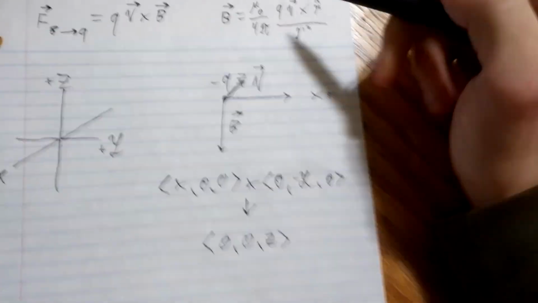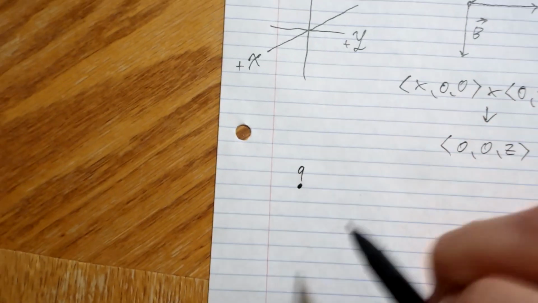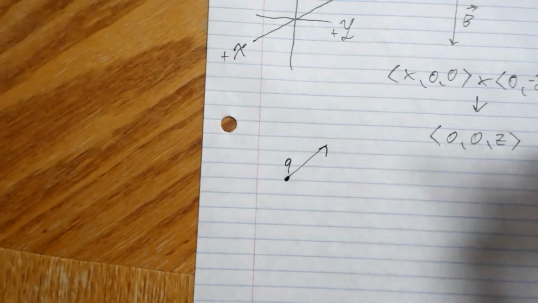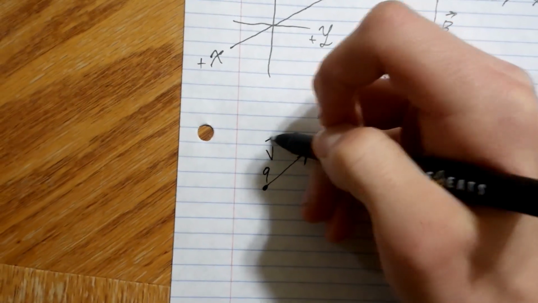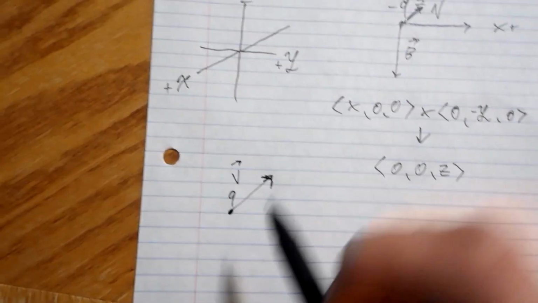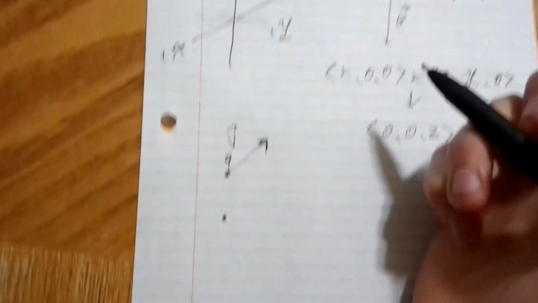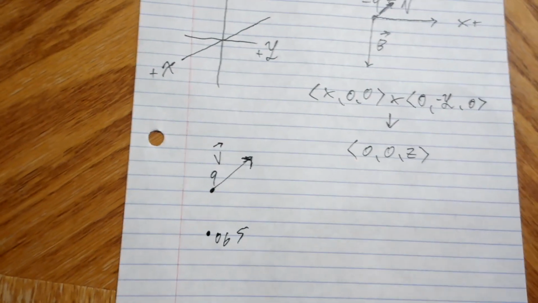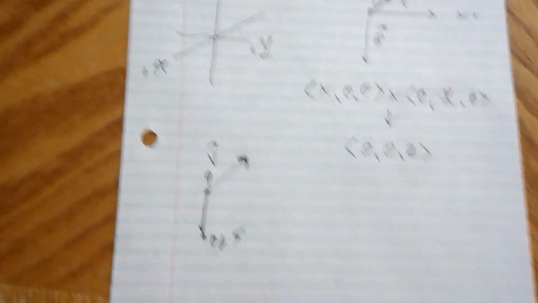So now we're going to do the exact same thing but for this. So maybe we have another charged particle, we'll call it positive q this time, and then maybe it's moving upward and to the right. So that's going to be this particle's velocity vector. And then maybe we want to observe the magnetic field due to that charge right down here. So we're going to call that our observation point. And the separation vector always points towards the observation point from the source, so it's going to be like that.